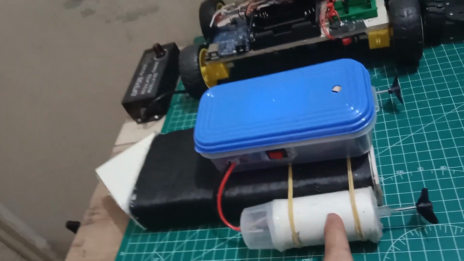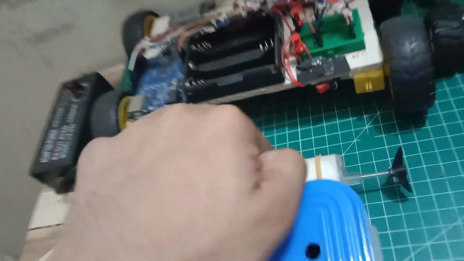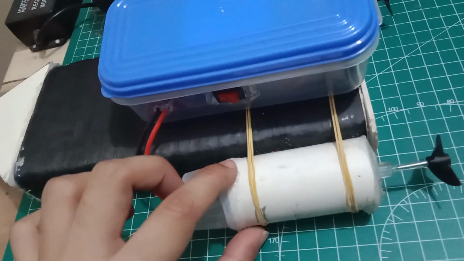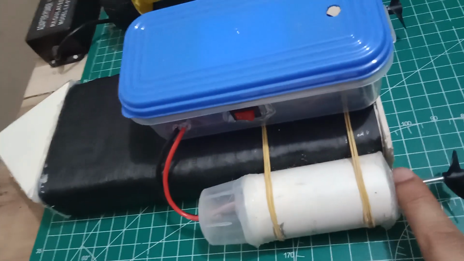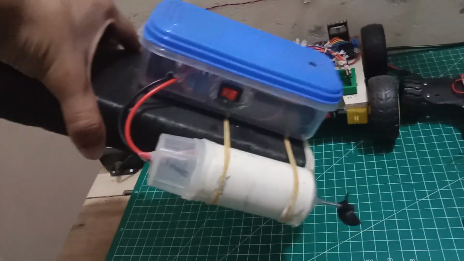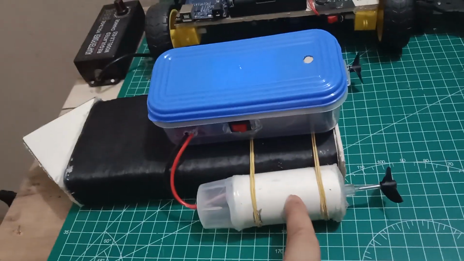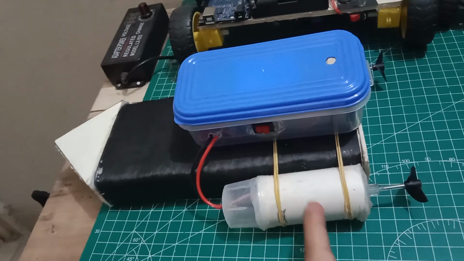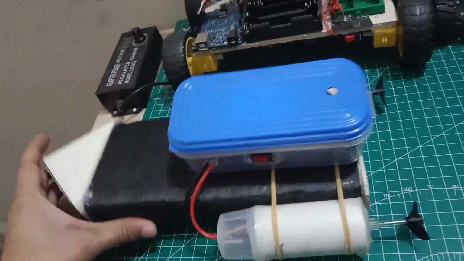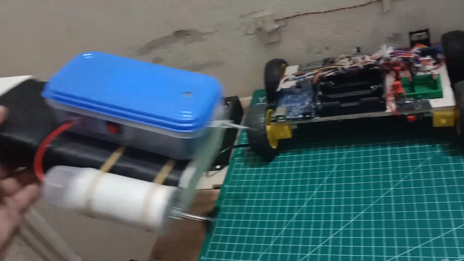And most of these motors actually go underwater. That's why I needed to make it watertight so water doesn't enter from here. So the whole later portion, like until this point, goes underwater and it moves like this.